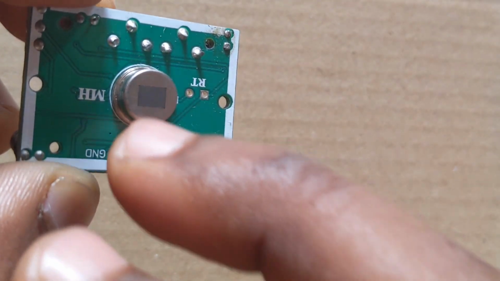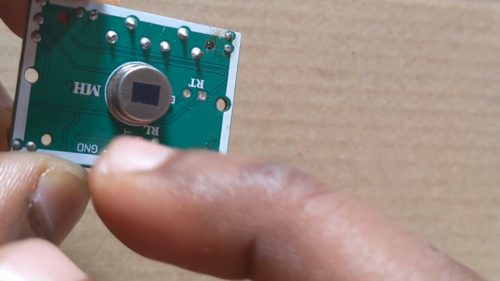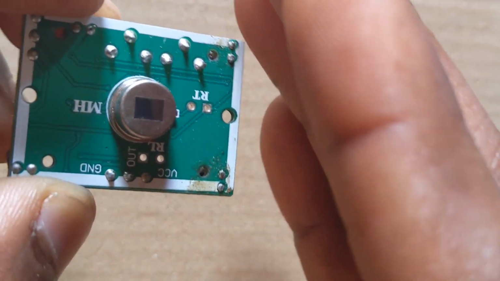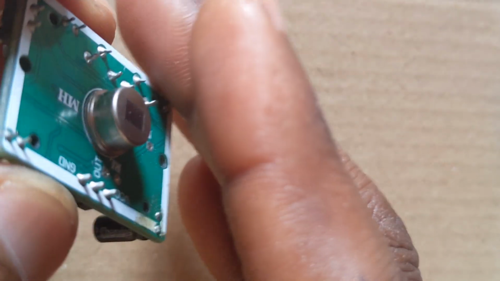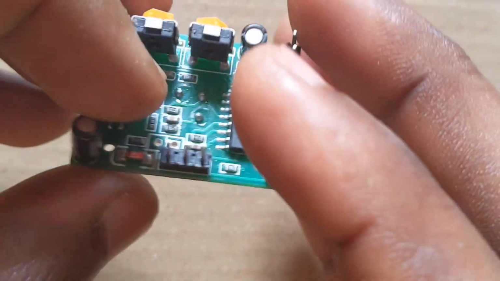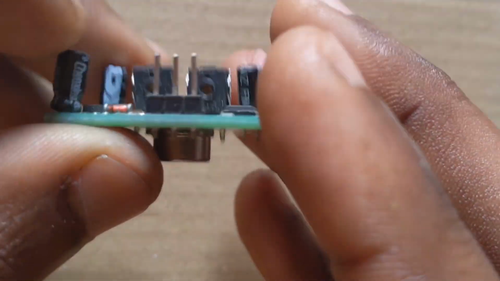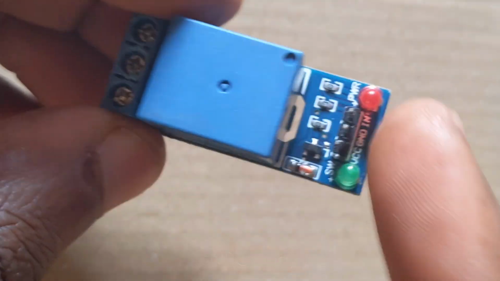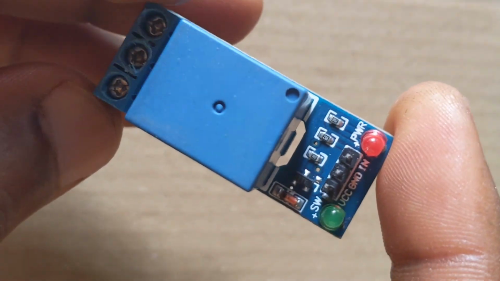So the radiated heat is detected by this small lens here. This one doesn't transmit, instead it receives the thermal radiation of an object moving around it, and then it processes the signal towards the Arduino or the microcontroller that you are using.